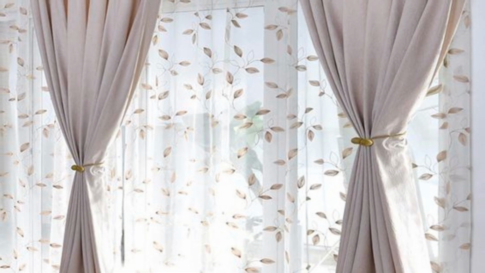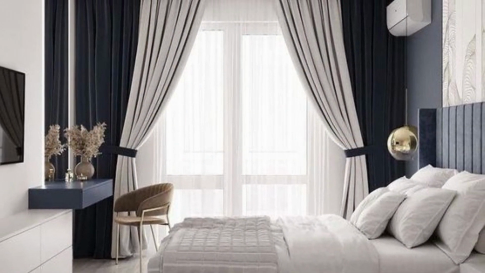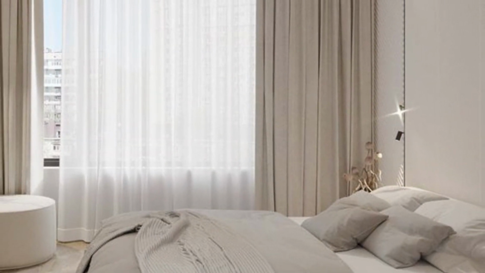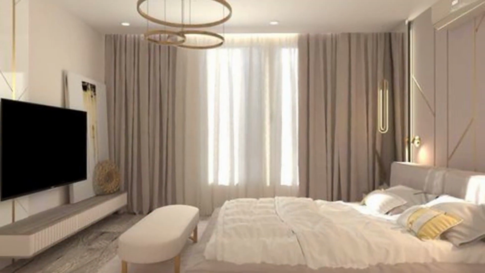In summary, contemporary curtain design ideas and modern curtain trends are essential in defining the personality of your living spaces. By embracing these trends, you can create a cohesive and inviting atmosphere in your home, showcasing your unique style and enhancing the overall aesthetics and functionality of your decor.